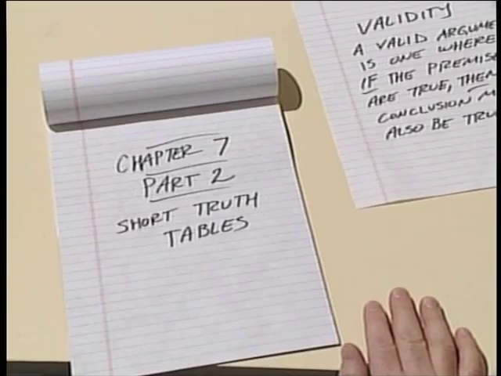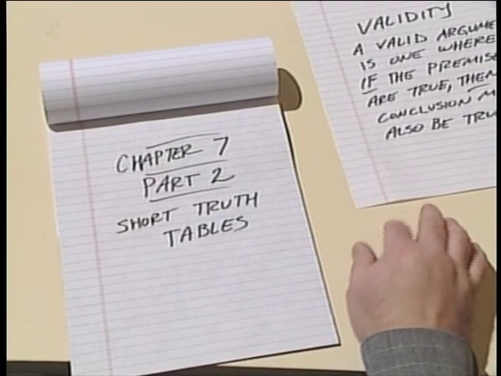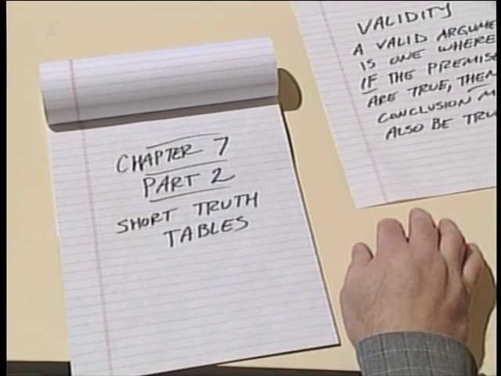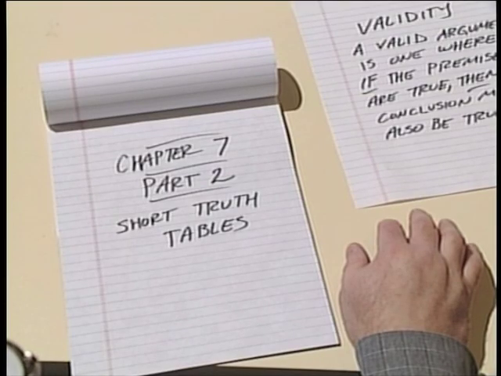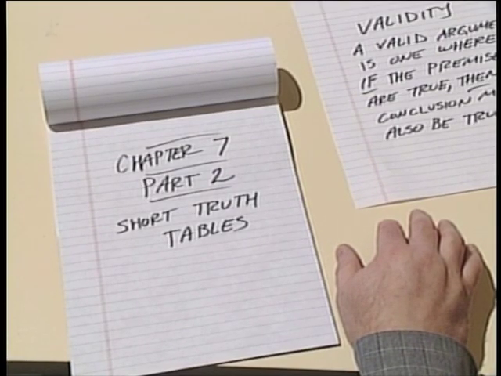Okay, this is your third out of what should be 5 different video segments you'll be watching to help you out with Chapter 6, 7, and 8 in the textbook. This is the second part of Chapter 7, which is over short truth tables.